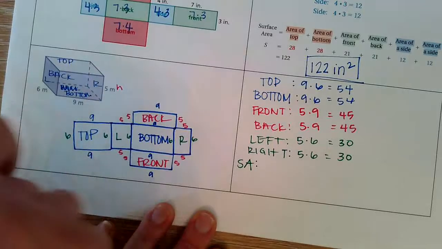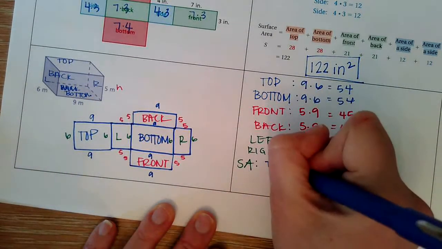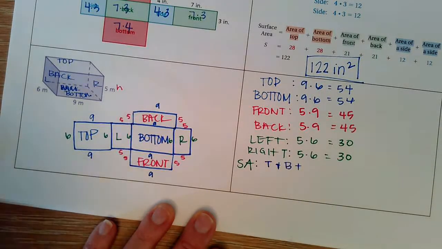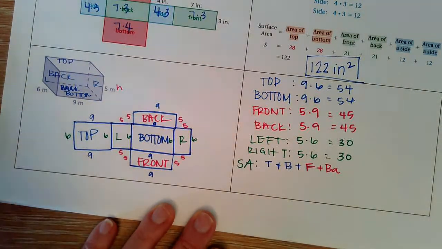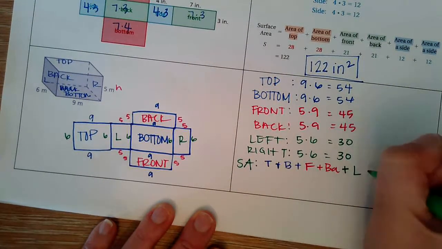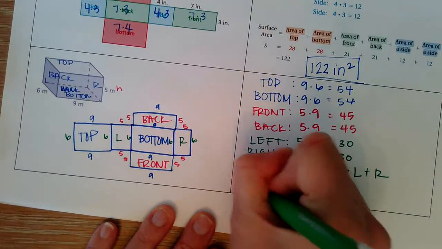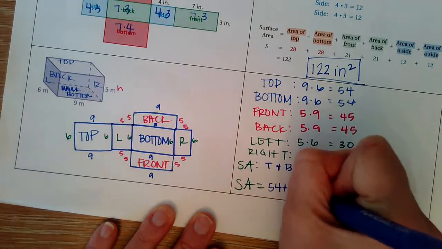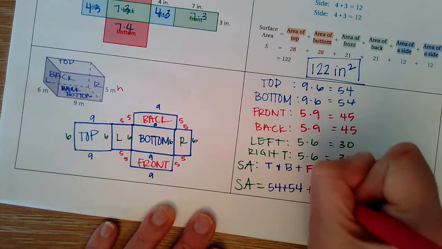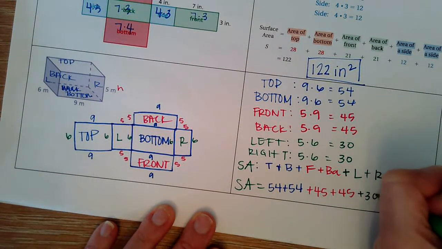To do that, I take the area of the top plus the area of the bottom plus the area of the front and the area of the back, adding that to the left and to the right. So I can substitute in now. My surface area equals 54 plus 54 plus 45 plus 45 plus 30 plus 30.